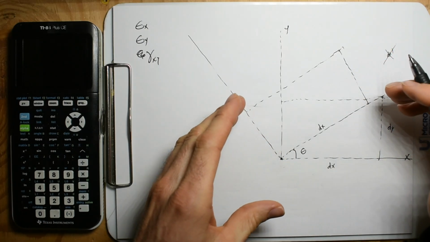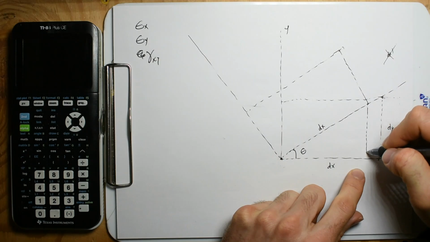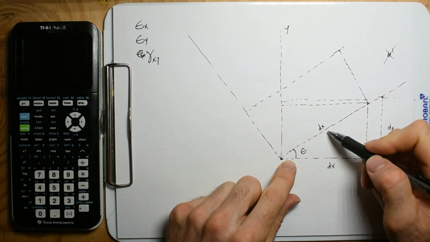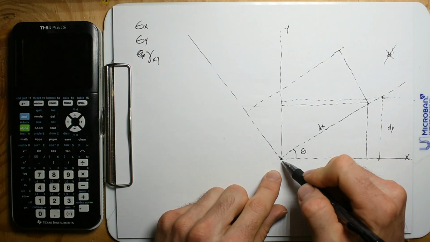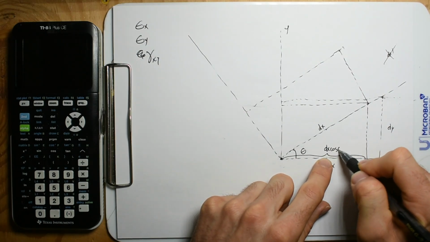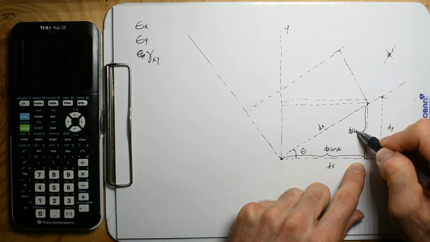So the simplest way to do this, to make the geometry much simpler, is to drop down. Consider this your hypotenuse, and then drop down some lengths. So this length right here is now dx cosine theta. This length right here is dx sine theta.